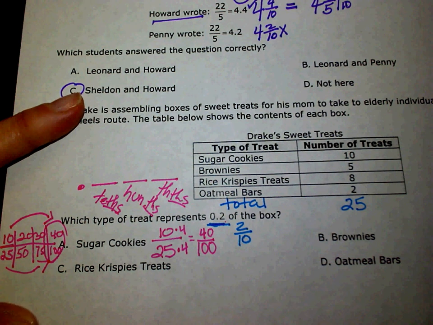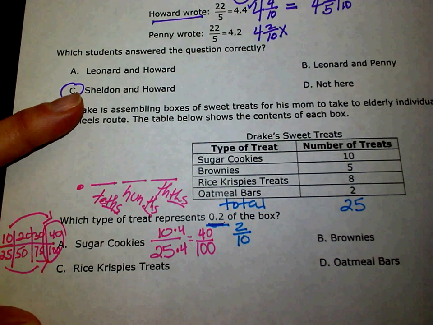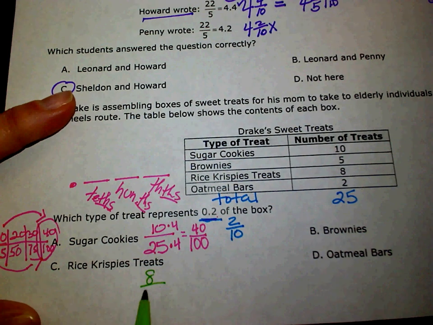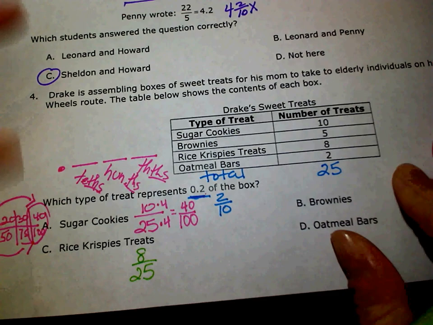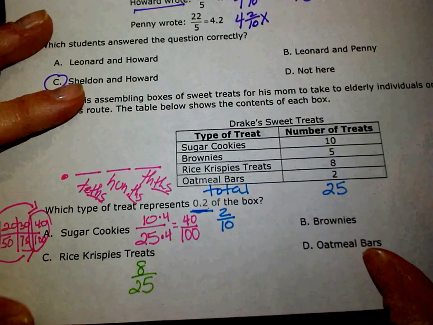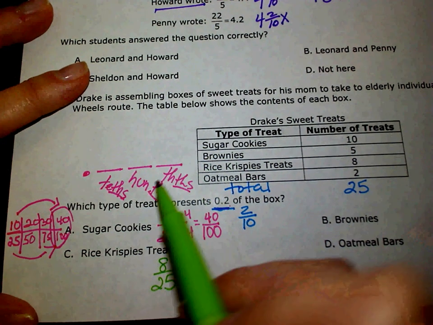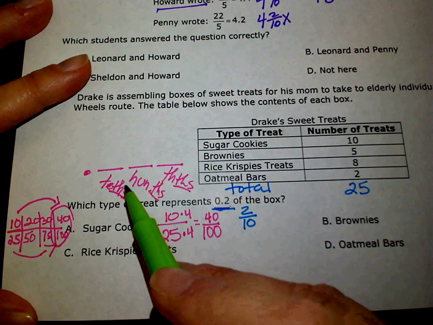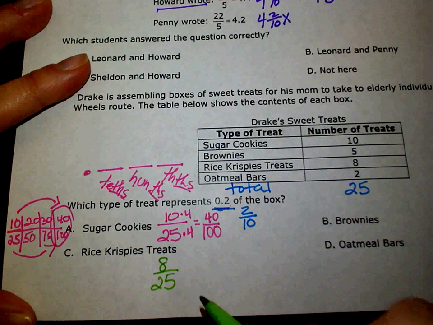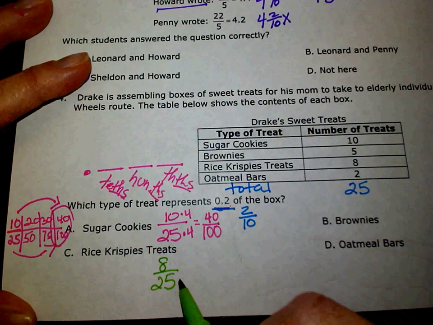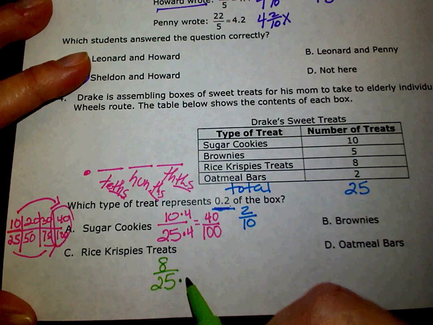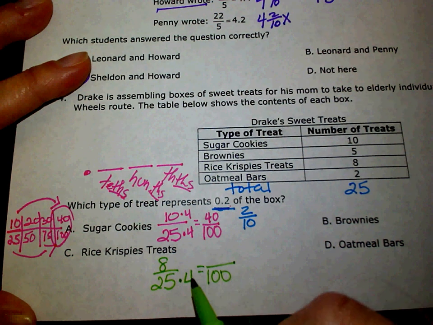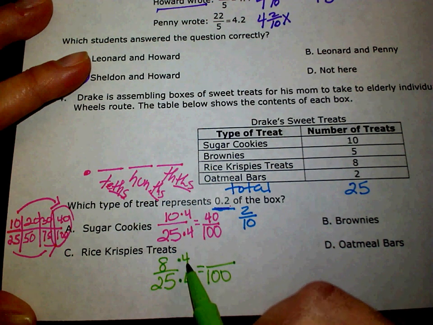Then let's go to the Rice Krispie treats. Rice Krispie treats would be 8 out of our 25. 8/25. Again, we don't have a 25th place in our decimal place value. So I need to get to a tenth. Well, tenth's before it, so I'm going to move forward. Hundredth. I know, think quarters, 25 cents, 4 quarters equals $1. Whatever I do to the bottom, I have to do to the top of a fraction, and that's 32.